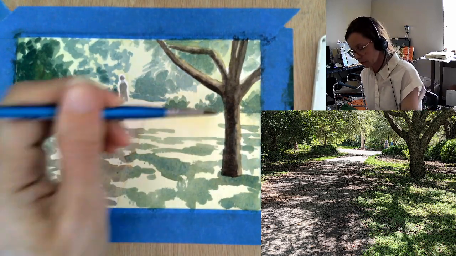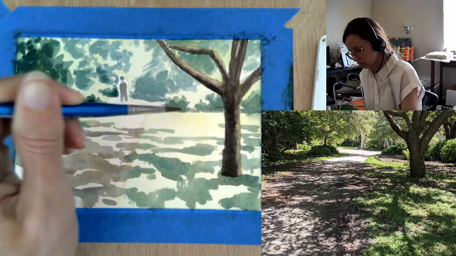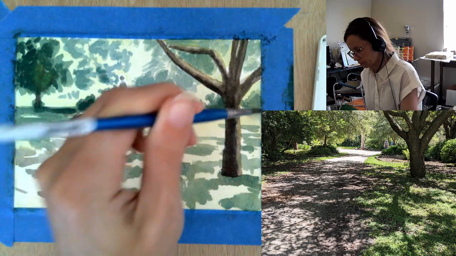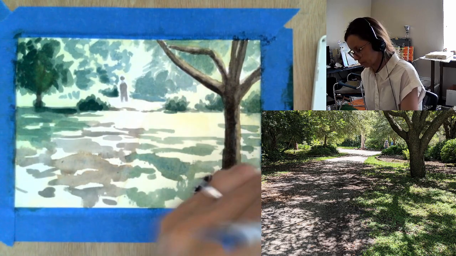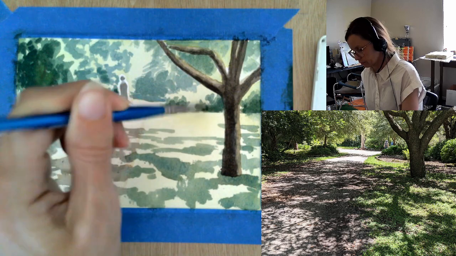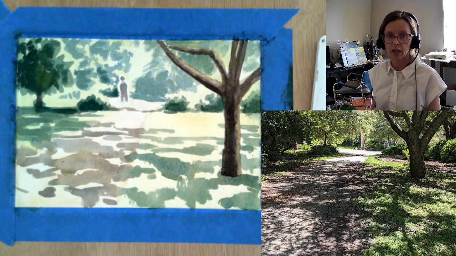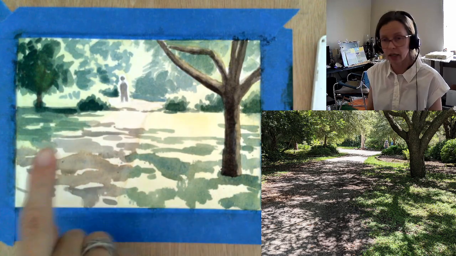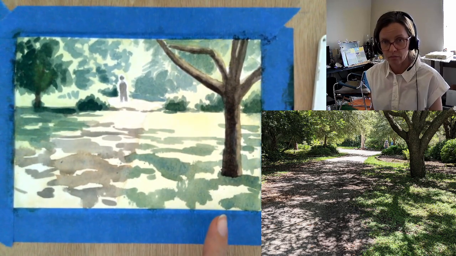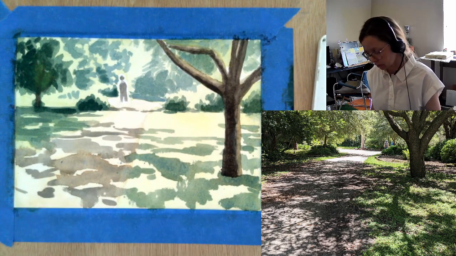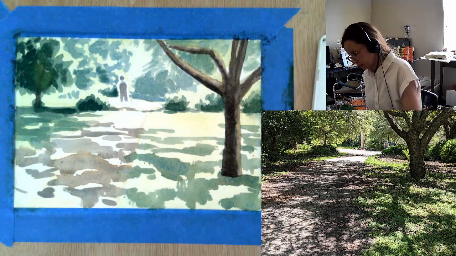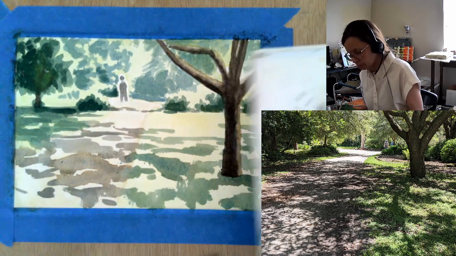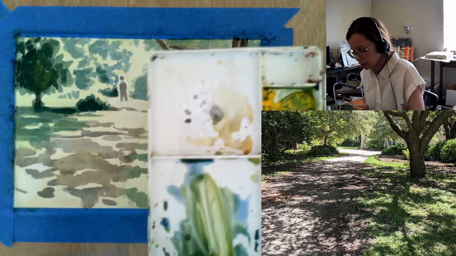And I'll do a little here too. Okay, and then I'm also going to do some more dark on these shadows. Just a bit more. Okay, I've got my blue-green, but it doesn't have to be as blue.